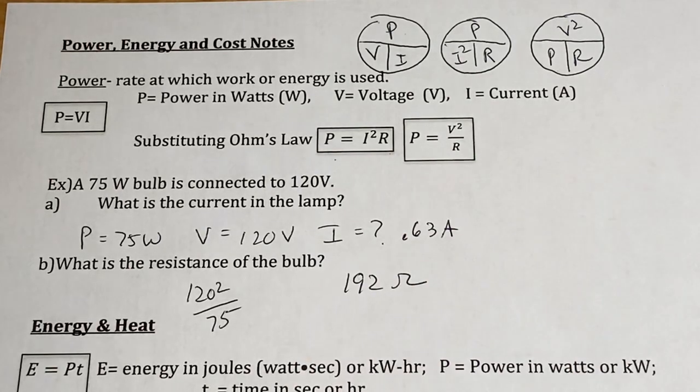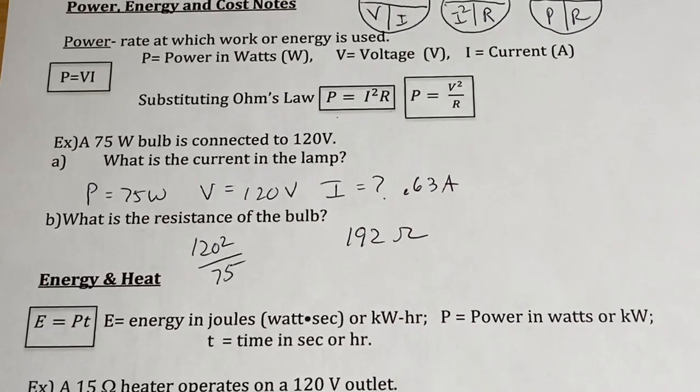They all get used probably equally as much. Maybe I use this one more and that one second and maybe that one third. I don't know. All right, let's talk about energy.